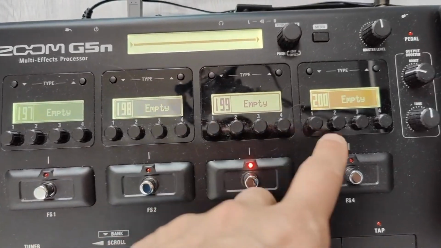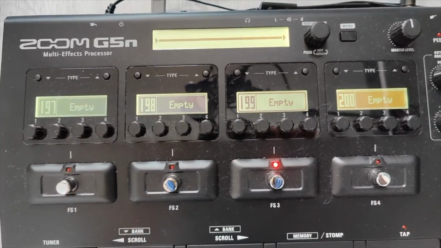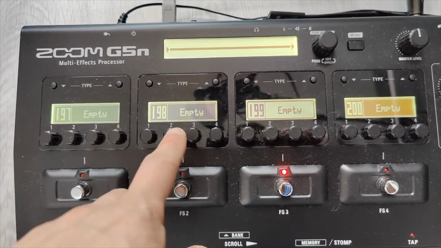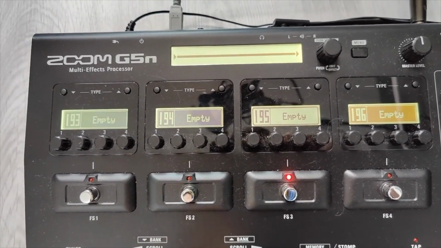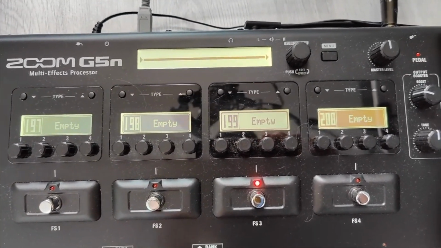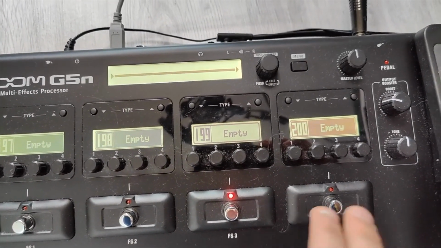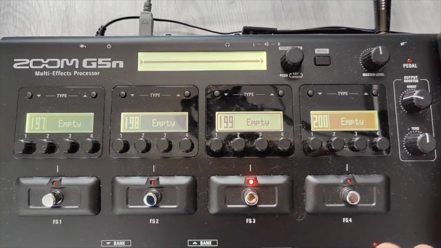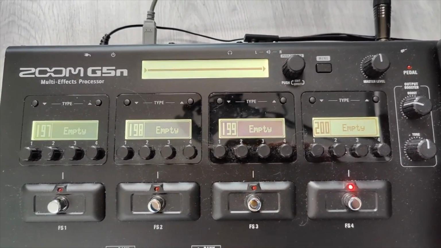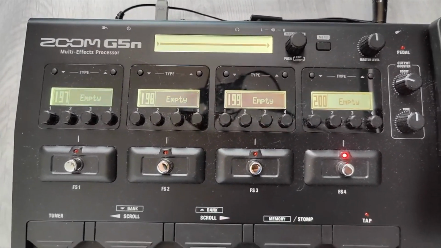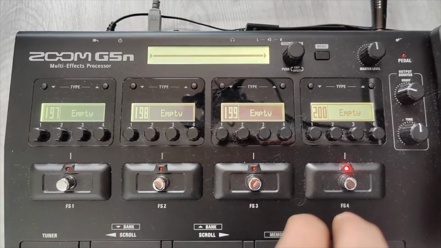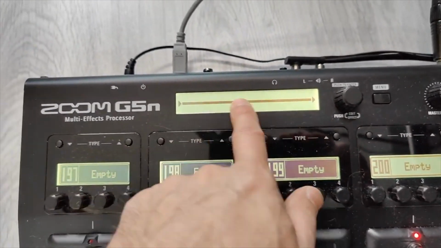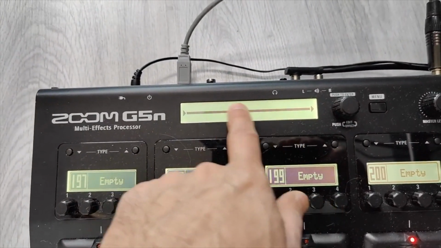So you see there's a lot of empty ones here at the back. So 197, 198, 199 and 200. And also a lot of extra empty memory banks. And you can start inputting your own sounds into these empty memory banks. So if we click on the last one, number 200, now we're editing number 200, and here we can input our own sounds. As you can see here, the number 200 is empty at the moment.